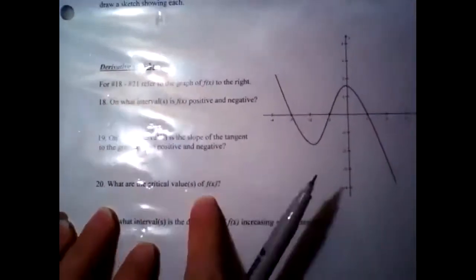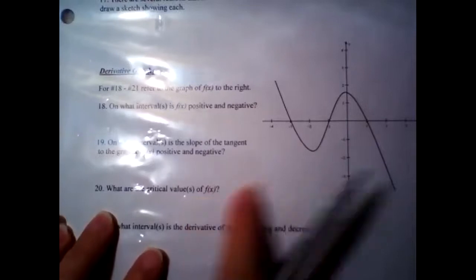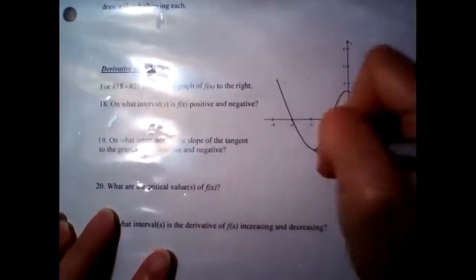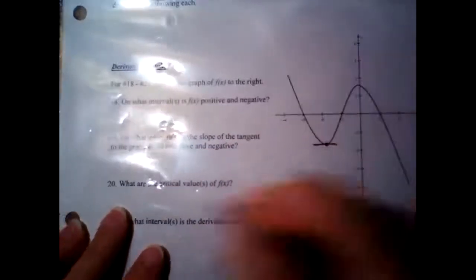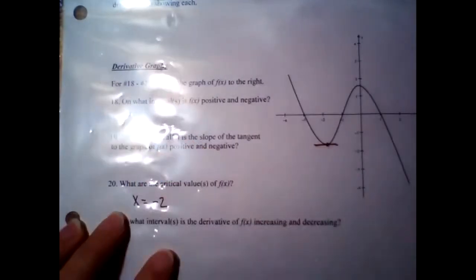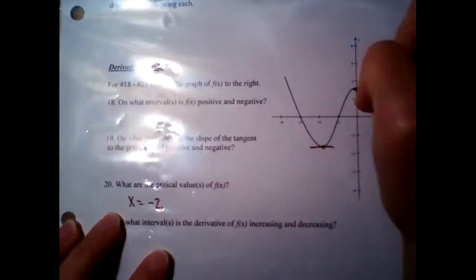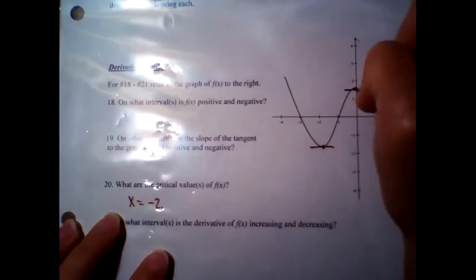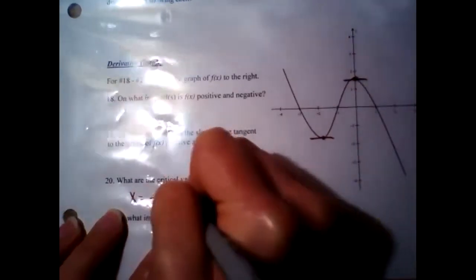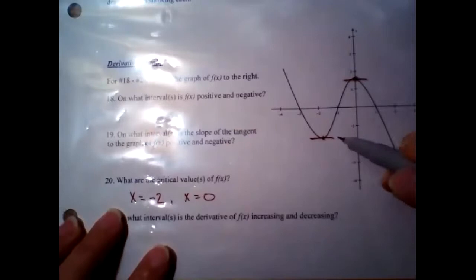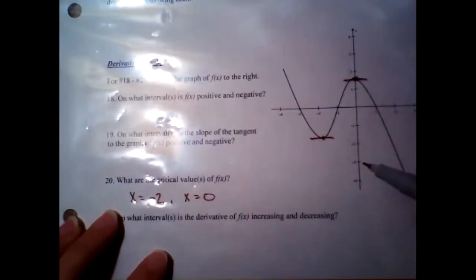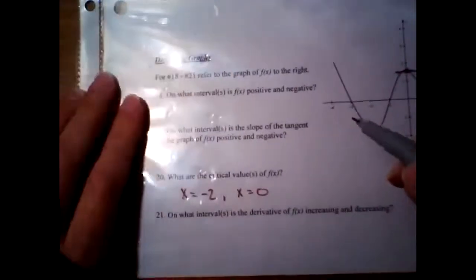What are the critical values of f of x? So here's our graph for f of x. We're going to have a critical value here, so -2, and then also here. I meant for that to be on 0; it's off a little bit. Just pretend it's at 0. So those are your critical values. Why don't I just go through all these since we're here talking about this graph?